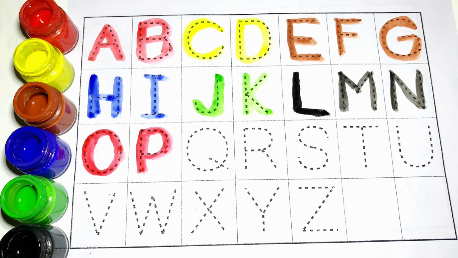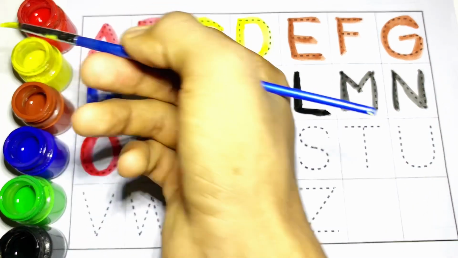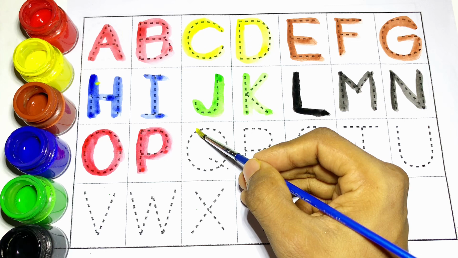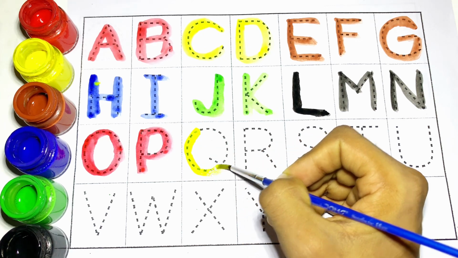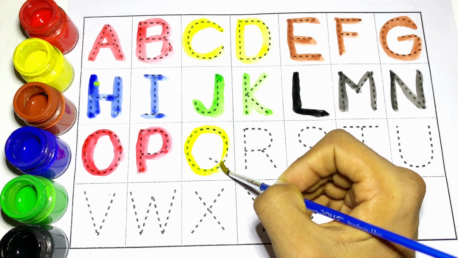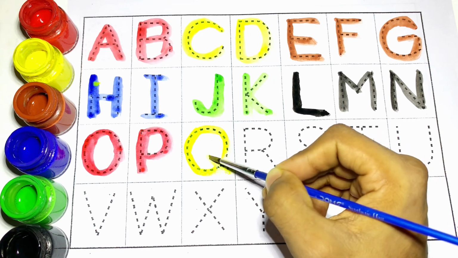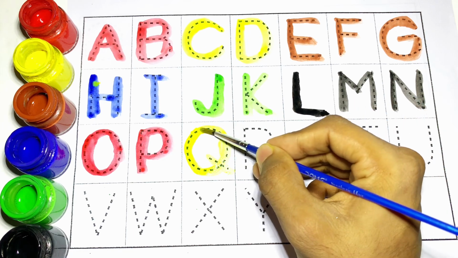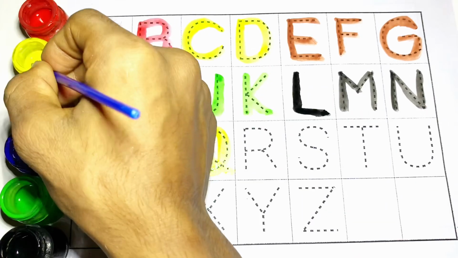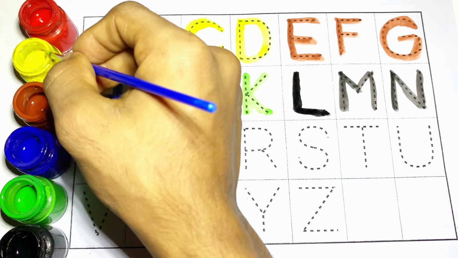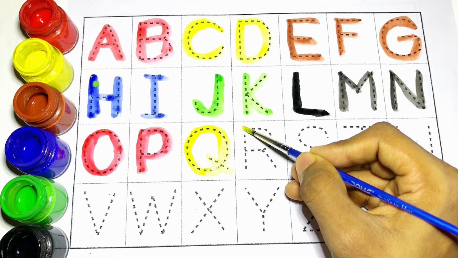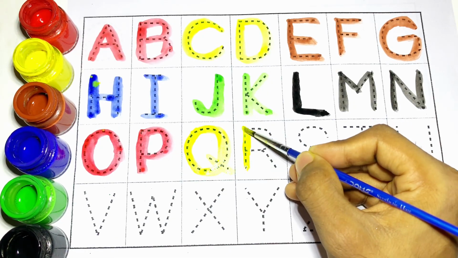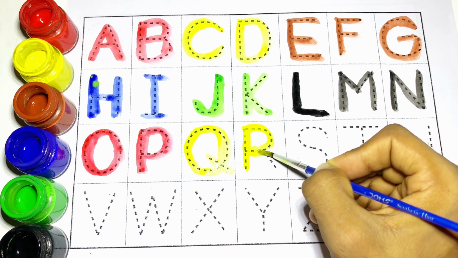Kids, now Q. Q for queen. The alphabets of Q. And use yellow color, yellow color. Kids, again use yellow color and draw R. R for rose, R for rice. The alphabets of R.